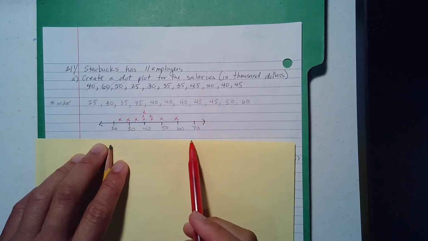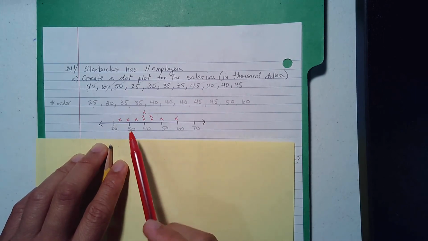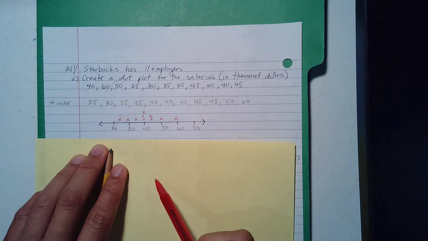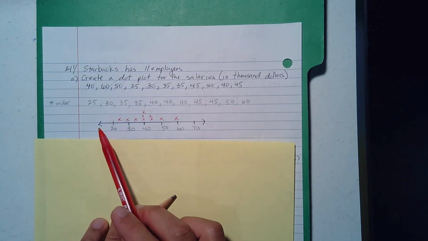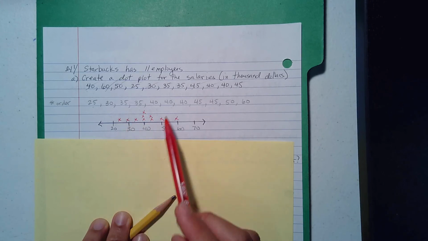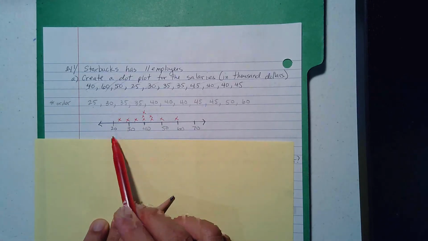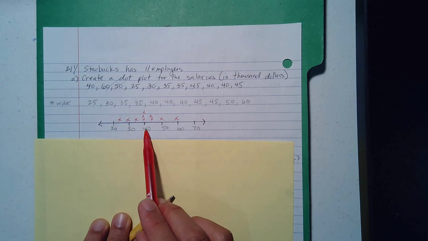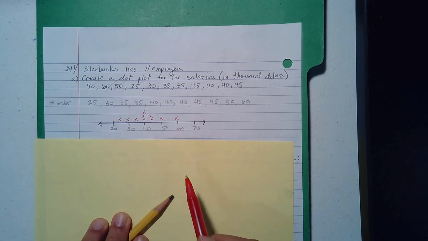So we made our data plot. That's all you have to do for example 1, part A. We are done. So again, the data plot is when you have a number line and dots to represent the data. Please make sure that these are equal between each number.